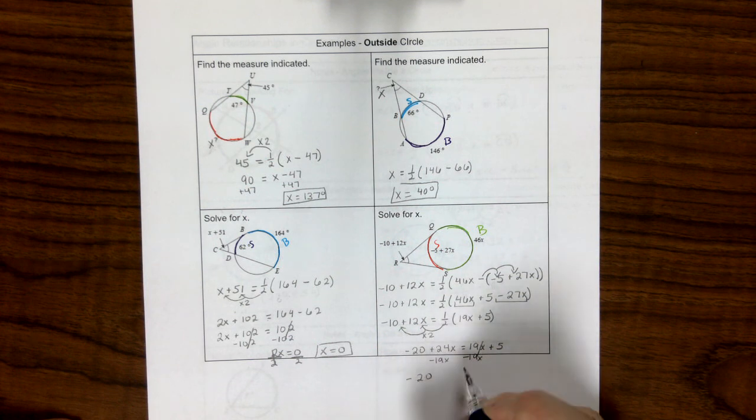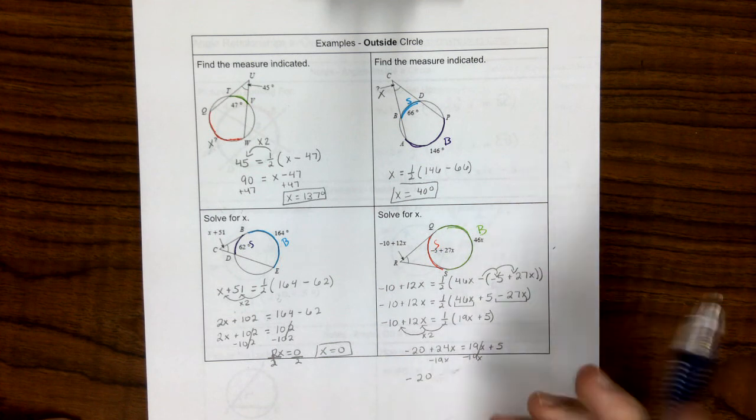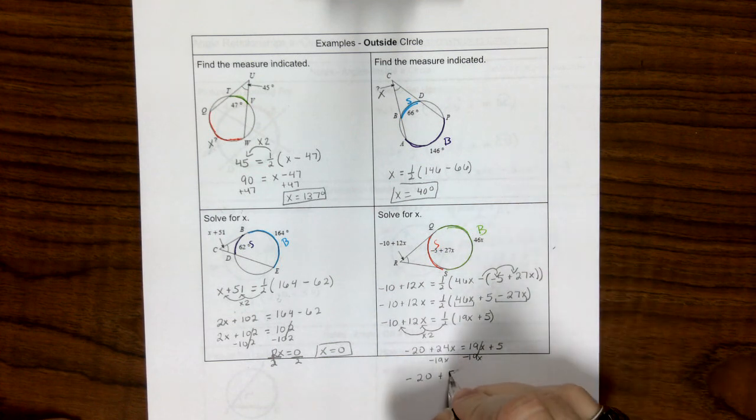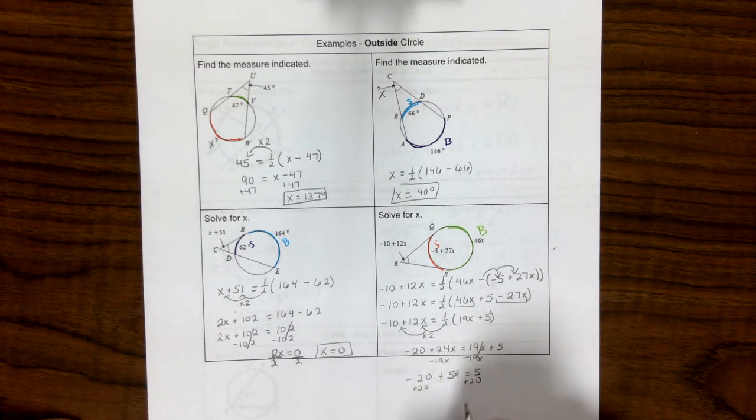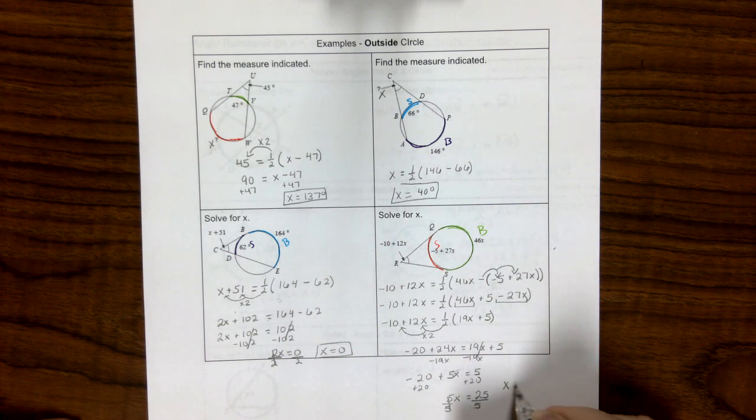Negative 20 equals, whoops, plus 5x equals 5, and then add 20, sorry. So then 5x equals 25, divide by 5, x equals 5.